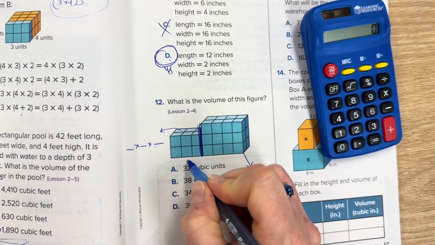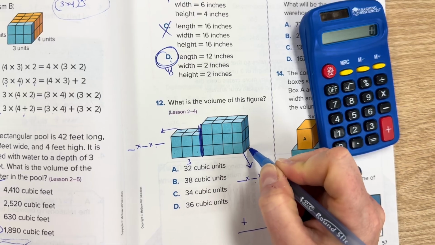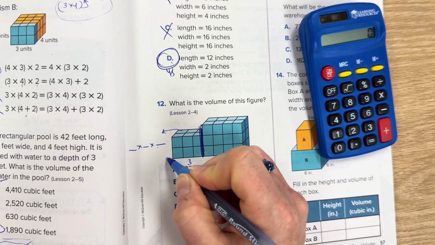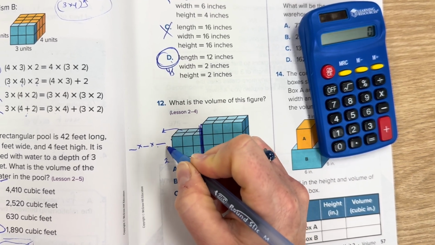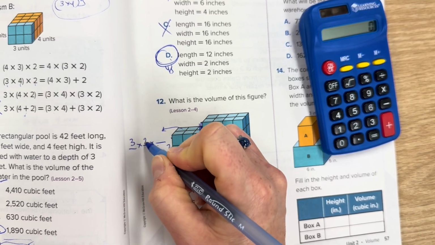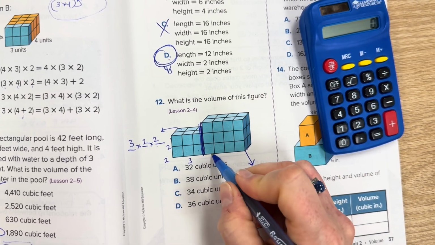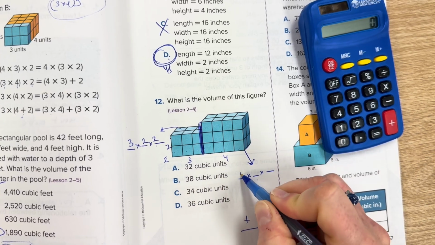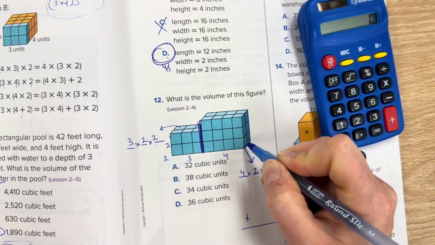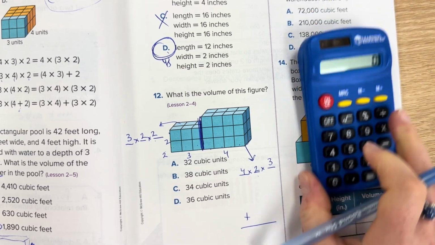So we have 3 by, how wide is this? 2 wide. And then 2 tall. So it's 3 times 2 times 2. And then this rectangular prism is 4 for the length, 2 for the width, 3 for the height.